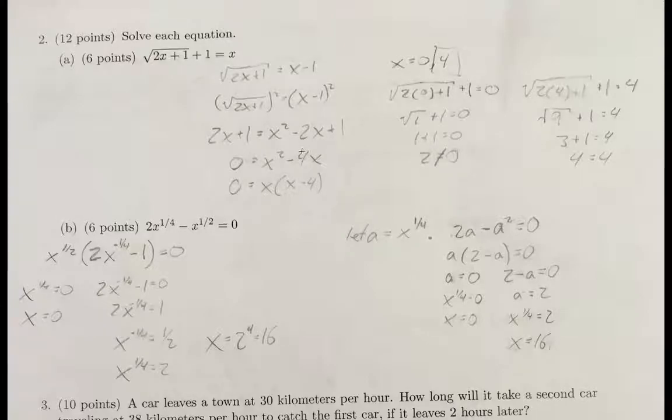And then I move everything to one side, and I get 0 equals x squared minus 4x, which I can then factor into x times the quantity x minus 4. Now I use the zero product principle, that if I have a product and that product equals 0, then one of the factors must have been 0. So then I can set those two equal and say x must equal 0 or x minus 4 equals 0. So I have two possible solutions, 0 and 4.